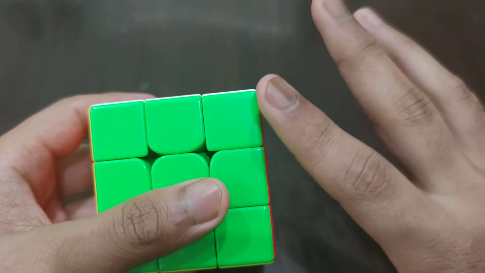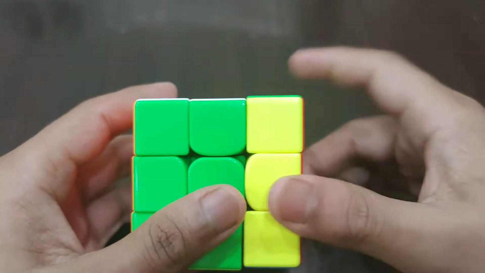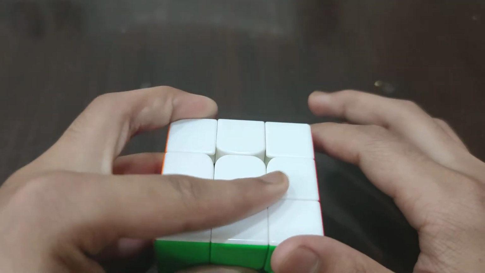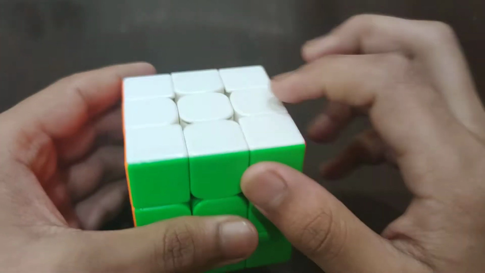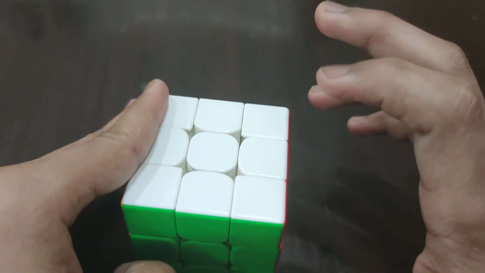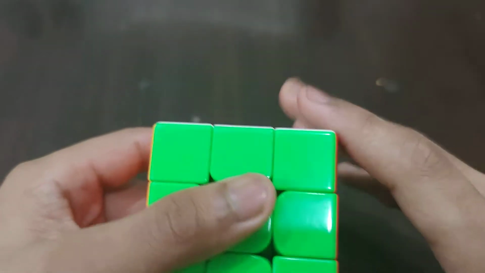There are some rules for setting up pieces. You are not allowed to move any layer except for D, L, wide D and wide L. If you move the R or U or B or F layer, it will break this line right here. If it breaks this line, the cube cannot be solved and the swapping algorithm won't work. And remember, you always have to set up the pieces to be at this spot. If you set them up on another spot, the alg won't work.